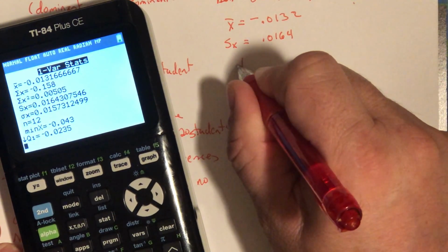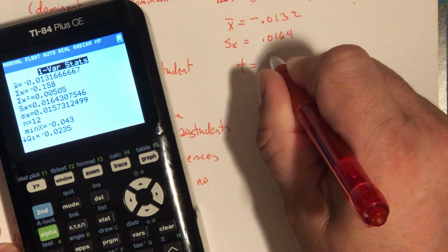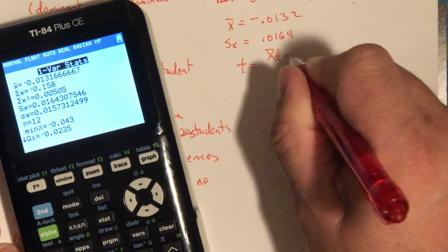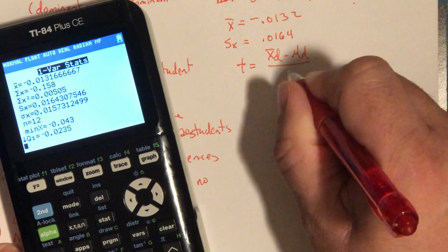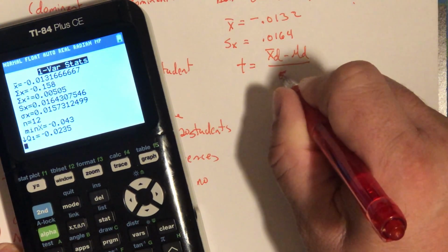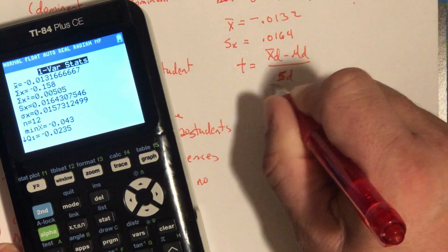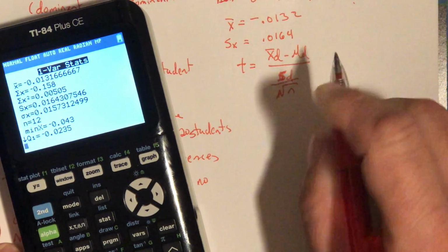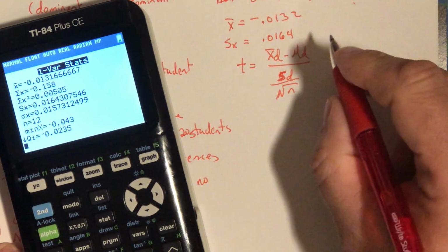All right, so this is going to be a t-test. t equals x bar d minus mu d over s d divided by the square root of n. Please note I'm using the sample standard deviation.